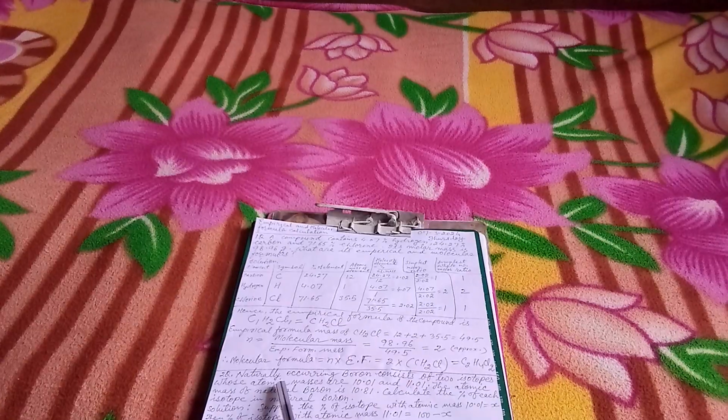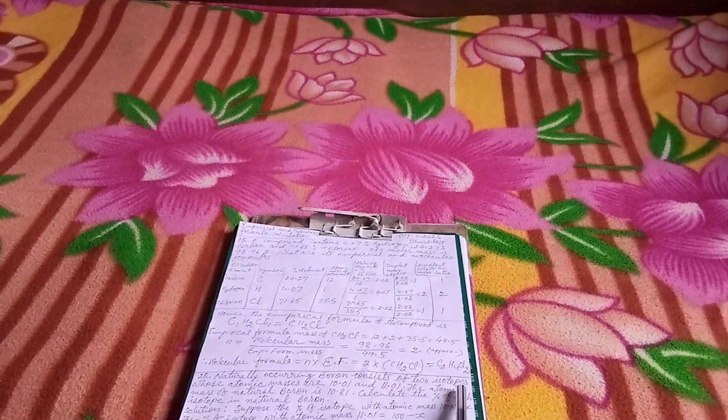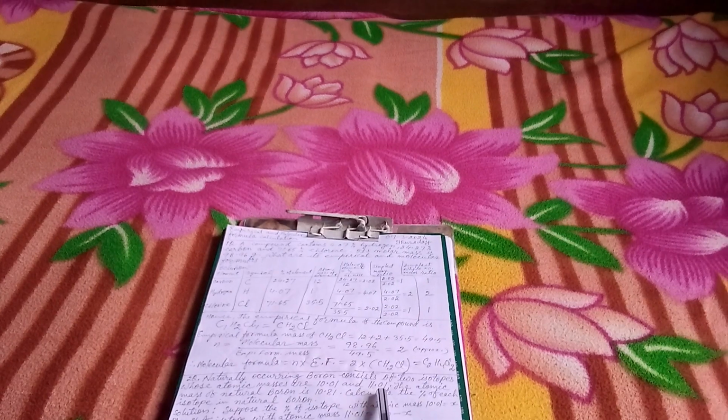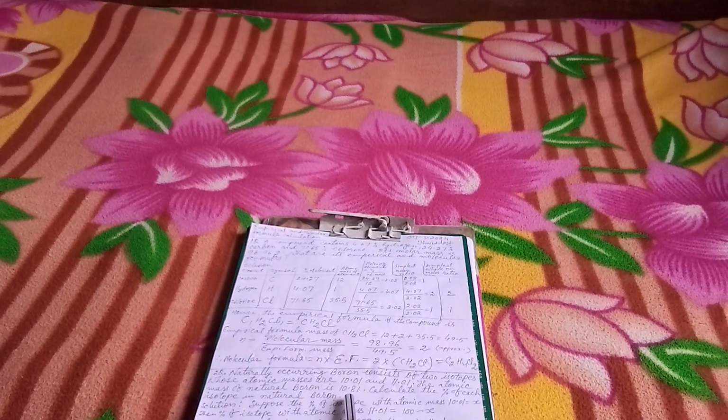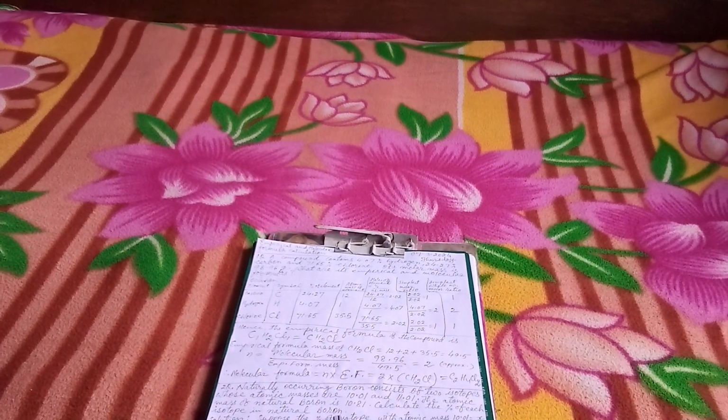Next, question number 2. Naturally occurring boron consists of two isotopes whose atomic masses are 10.01 and 11.01. The atomic mass of natural boron is 10.81. Calculate the percentage of each isotope in natural boron.